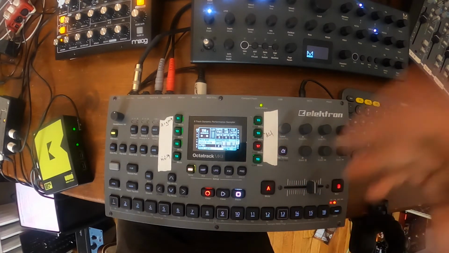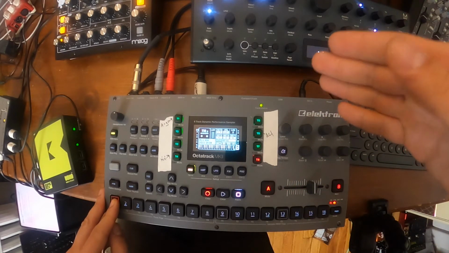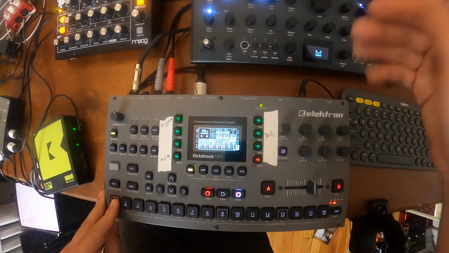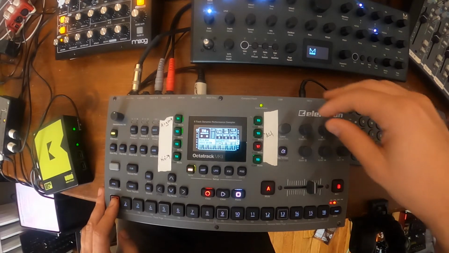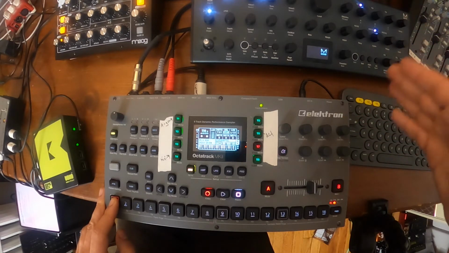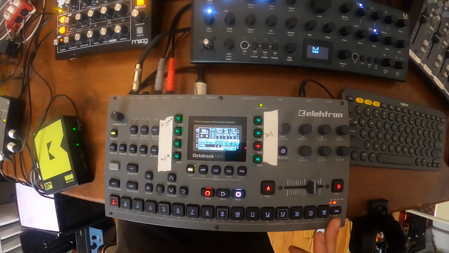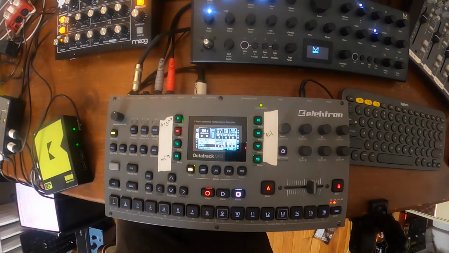So for our purposes right now, I am on track 8. I got G9 127 is going to trigger that patch 499 to start, and then on track 7 on the same step, we're going to go F#9 and that same velocity 127. And then that should be all we need to do to trigger those program changes.